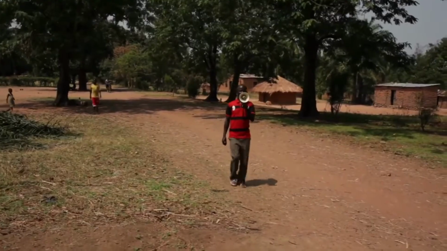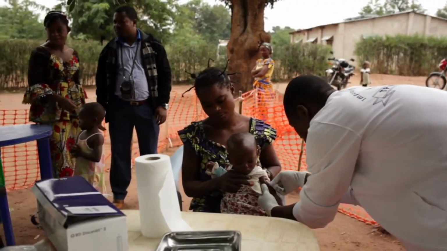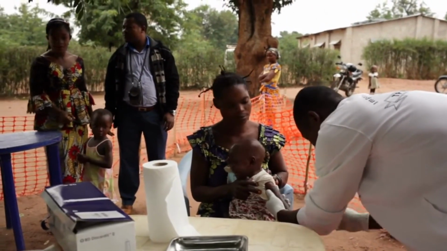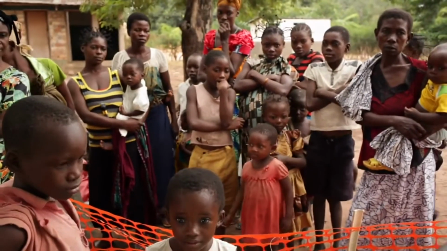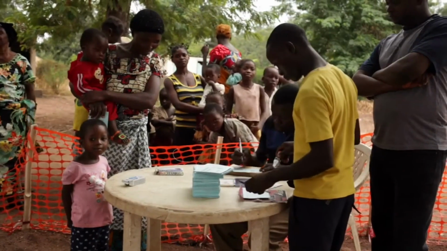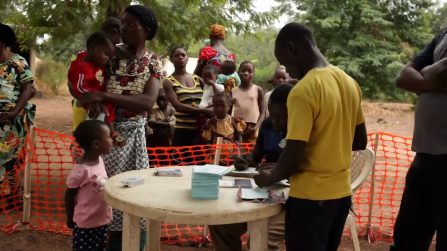Since June, MSF has treated over 20,000 cases of measles and vaccinated more than 300,000. But human and financial resources are sadly lacking, and more action is required urgently.